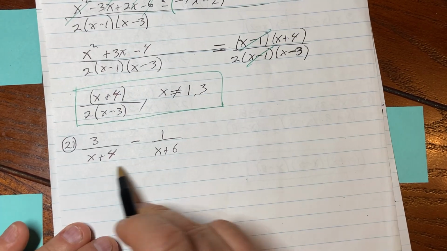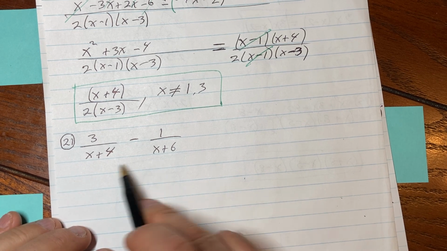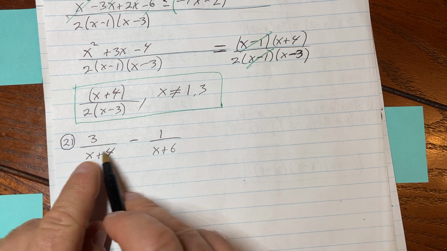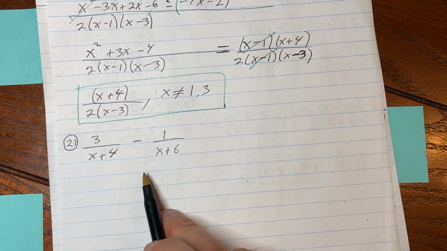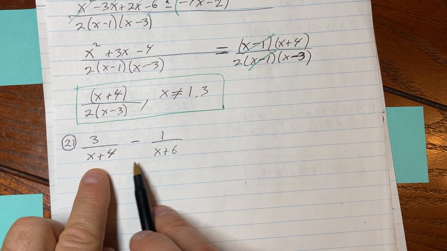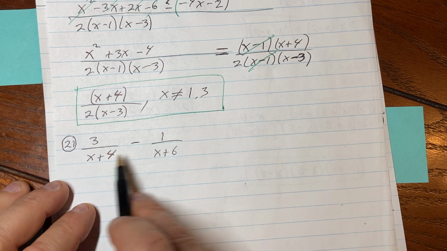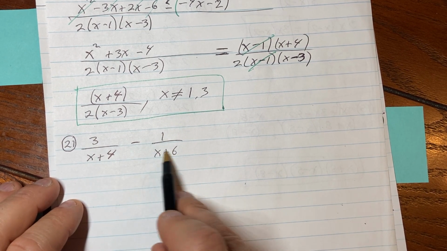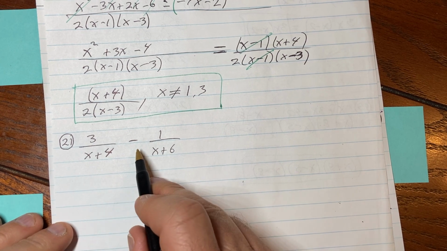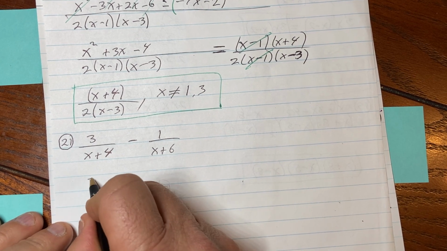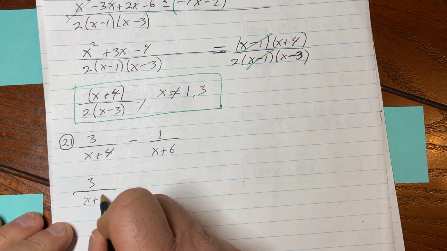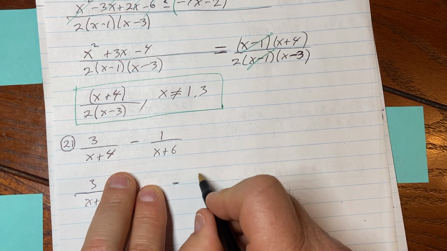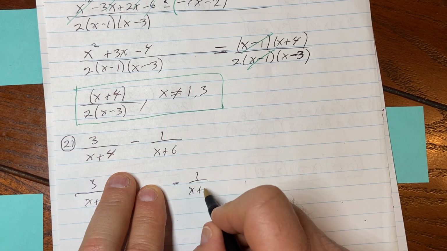All right, and last one. I should have done this one earlier because this one's actually easier. That one's tougher. This minus this. We need a common denominator. Oh, we don't have a common denominator. So can we factor this? No. Factor that? No. Factor that? No. Factor that? Nope. So we have a 3x plus 4. Leave a space. Minus 1 over x plus 6.